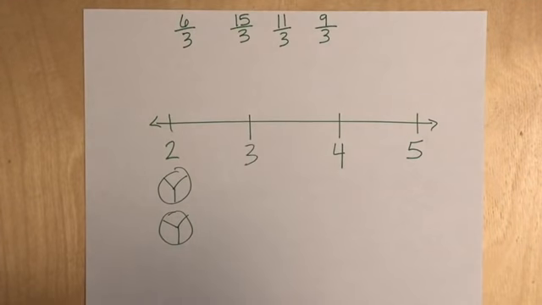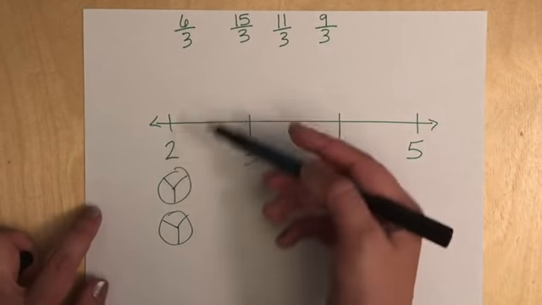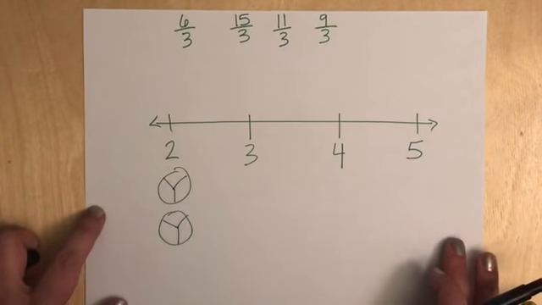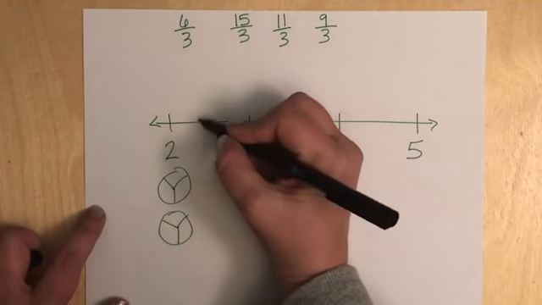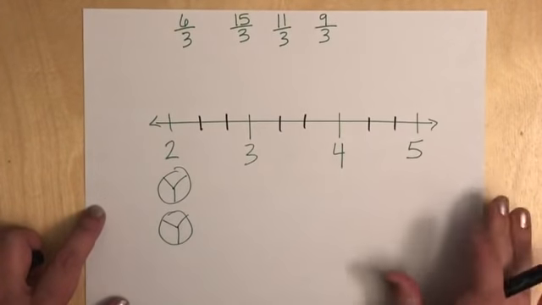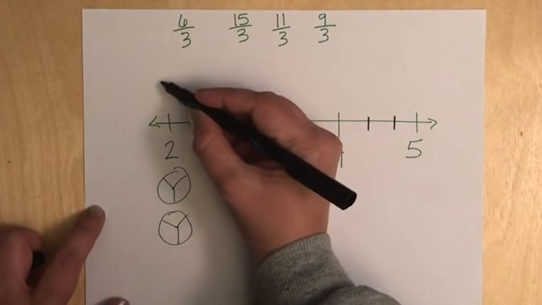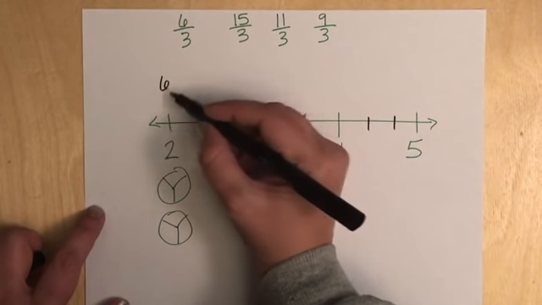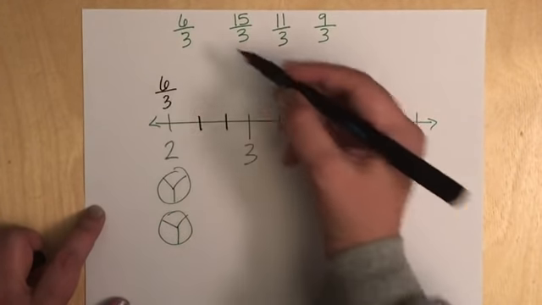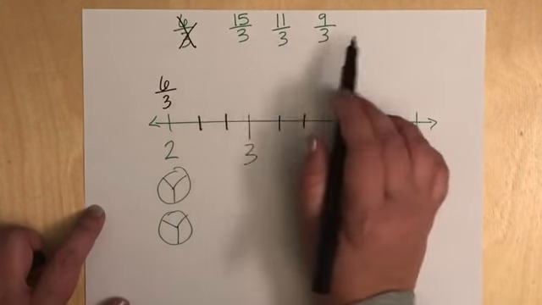All right, let's see how you guys did. So I know that 2 wholes where I'm starting at is gonna be 6/3, because if I'm dividing each of these into thirds, then if I have 2 wholes cut into 3 pieces, that's 2 times 3 is 6 thirds. Now I need to find out where these ones go.